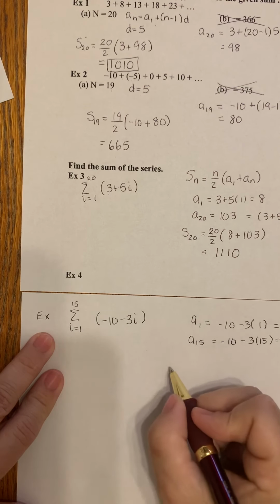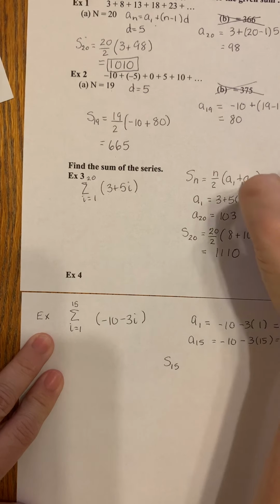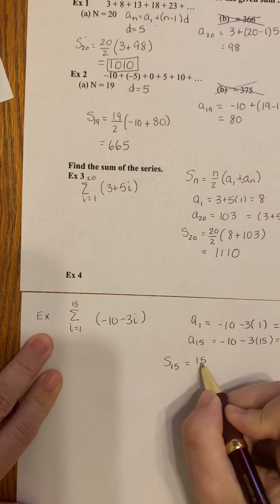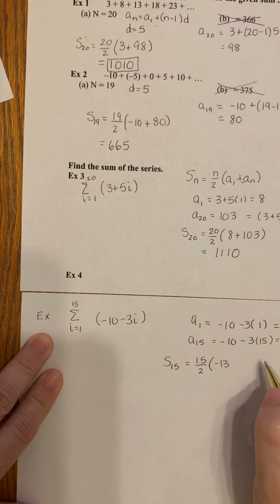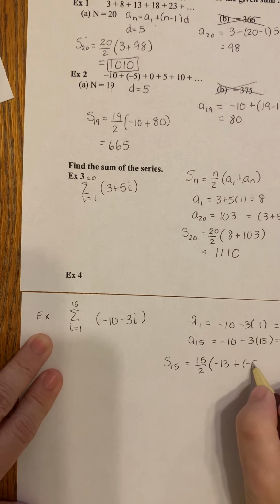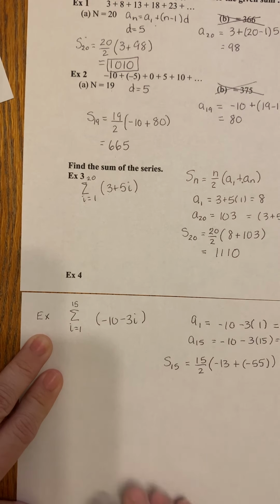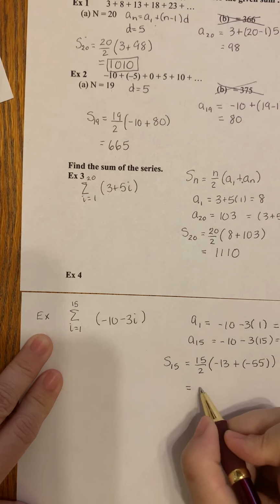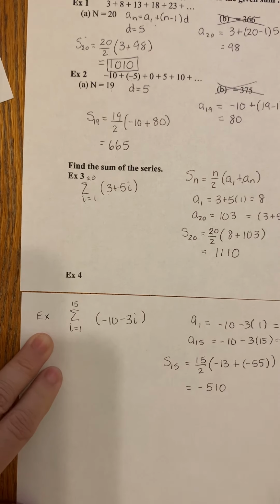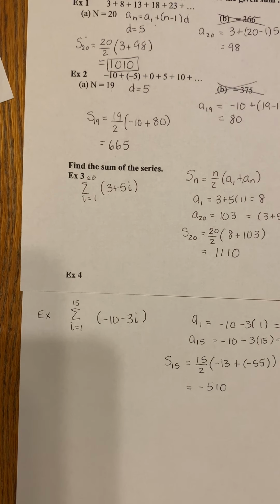Now to find the sum of the first 15 terms, using this formula, it is going to be 15 divided by 2 times the first term, which is negative 13, plus the next term, which is negative 55. And you do that all out, and you should get negative 510. So that's not too bad. You have the formulas in front of you. You don't have to memorize them. You can use the formulas that use this as a guide to do your homework.